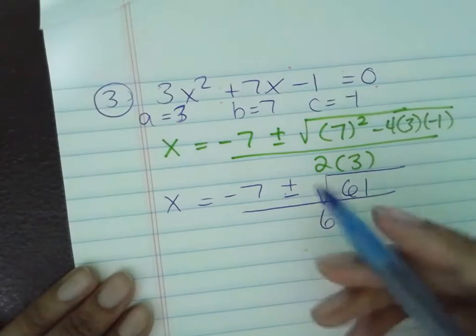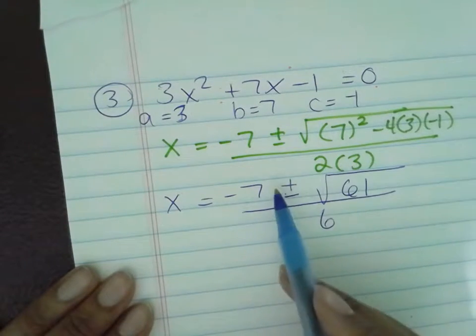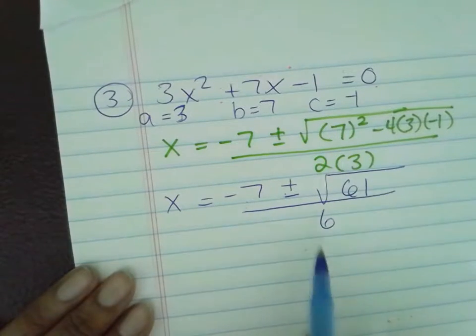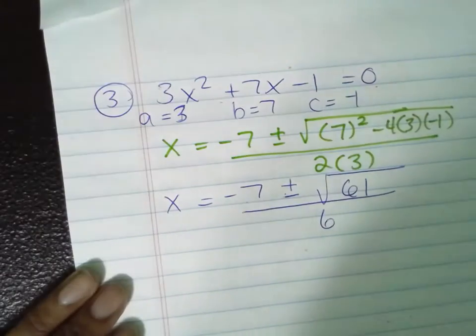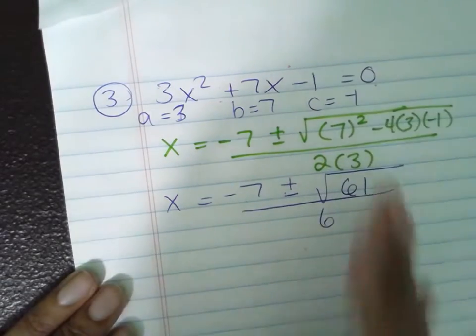So with the plus and minus, when you start to get the hang of it, negative 7 plus square root of 61 over 6, and negative 7 minus square root of 61 over 6 are your two values of x, you can just leave it that way. Just make sure you can't take the square root of the number. If you can't take the square root of the number, you can just leave it that way.